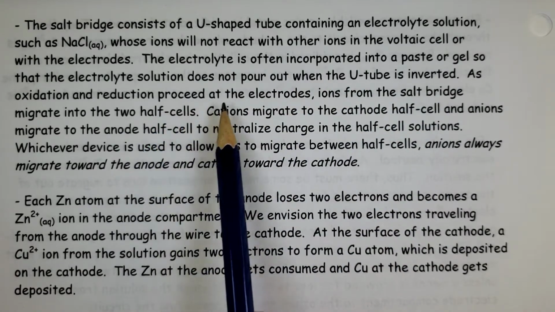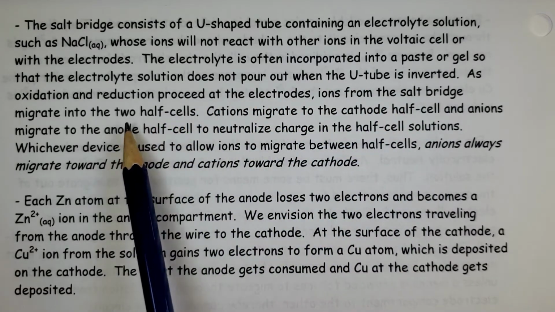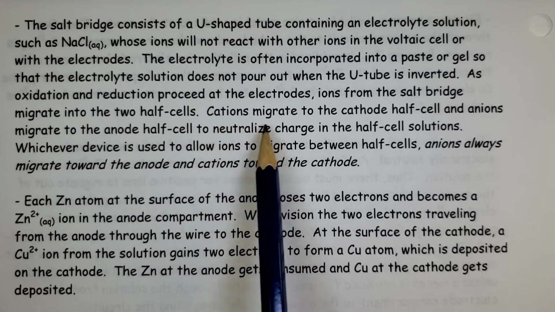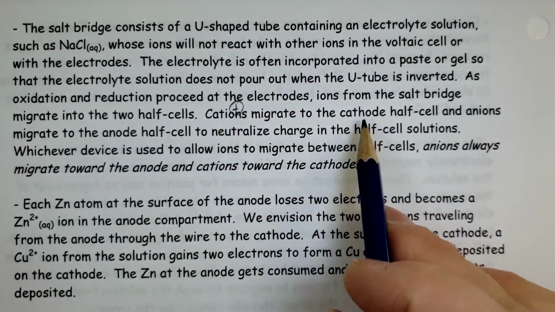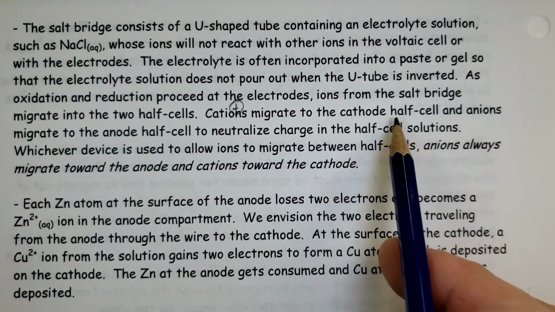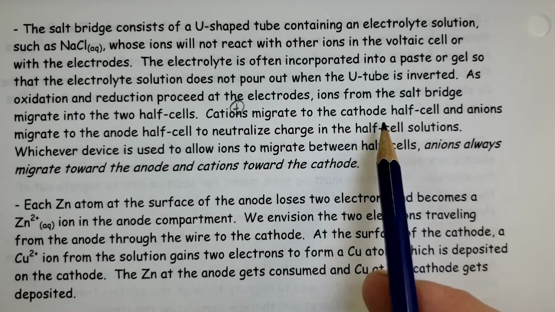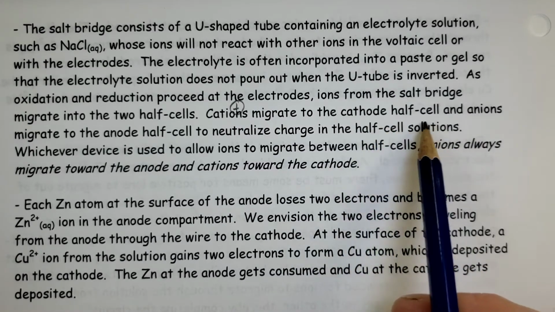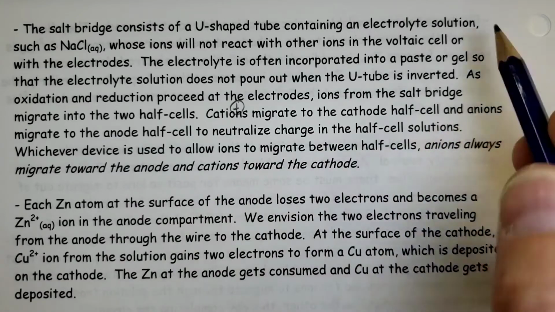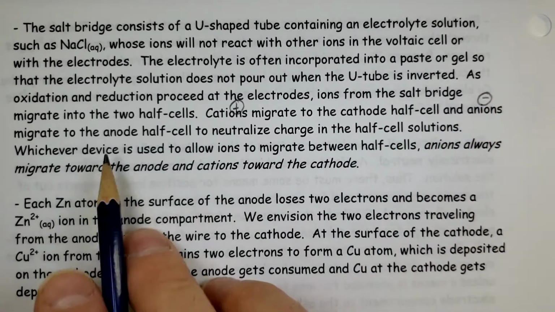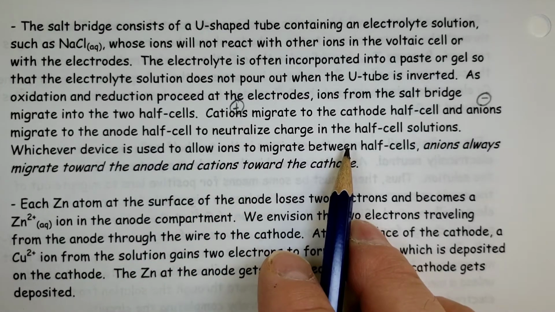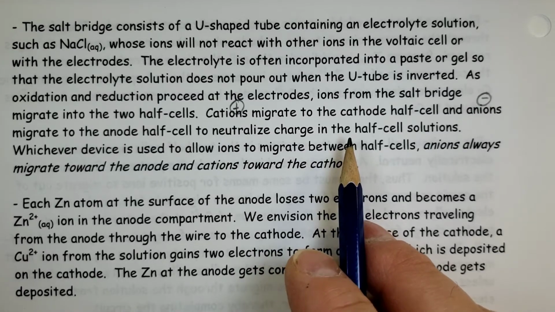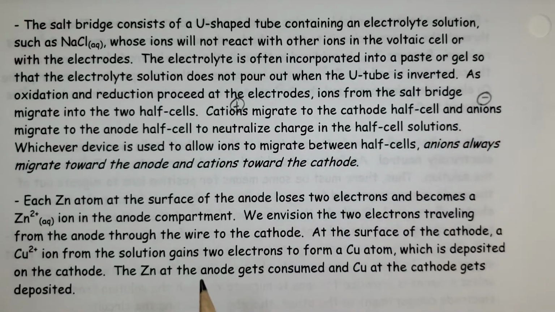As oxidation reduction proceeds at the electrode, ions from the salt bridge migrate into the two half cells where they're needed. The cations, which of course are the positive ions, migrate to the cathode, because remember that's where the copper ions are becoming reduced, so to replace what's being lost. And anions migrate to the anode half cell to neutralize the charge in that. That's, of course, where the zinc is breaking down into zinc ions. Zinc positive ions can become neutralized by the ions from that salt bridge.